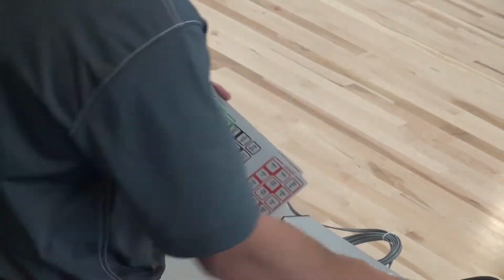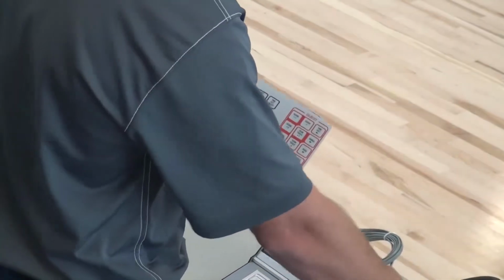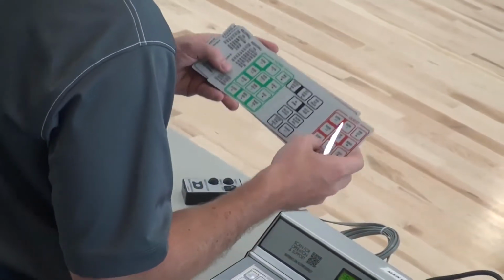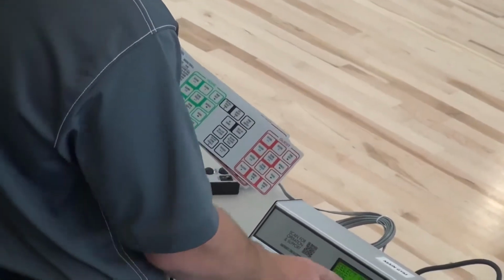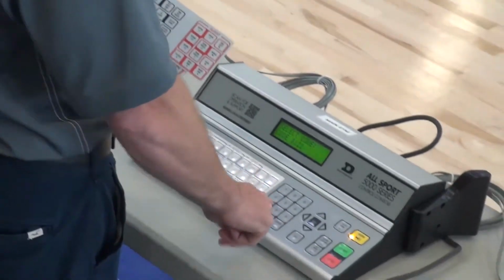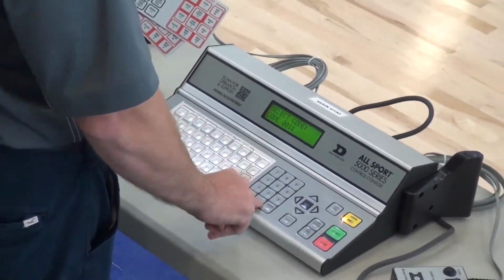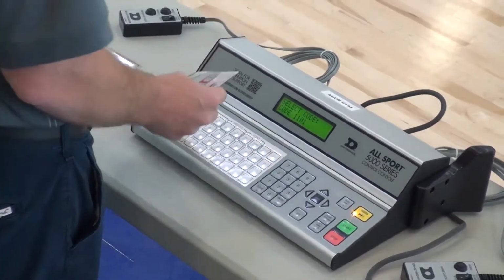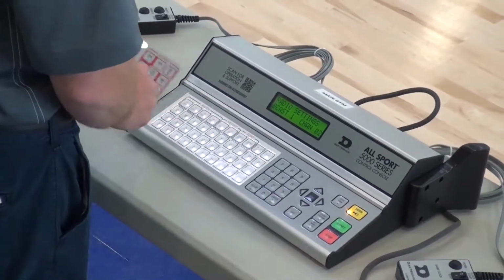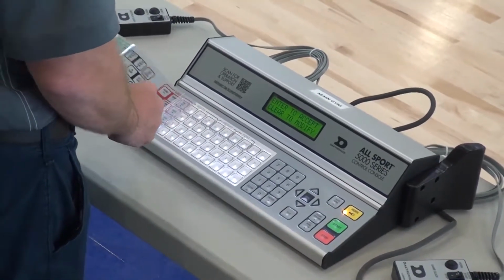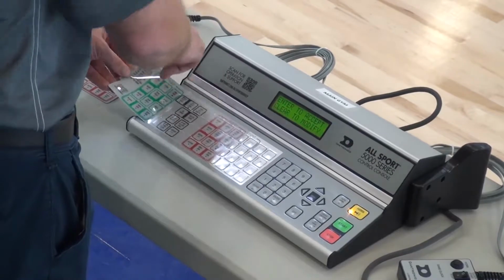For you guys, we can even label that here for basketball. 1101 is the right code. You'll just make sure it's set to 1101. If it's not, you would just change it on your number pad. But for now, we're just going to go 1101 for basketball. Enter. Then you're going to slide that in.